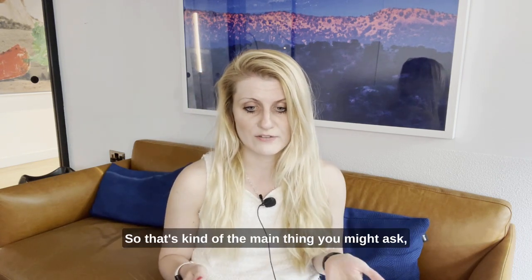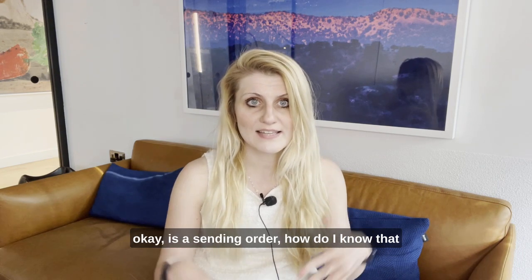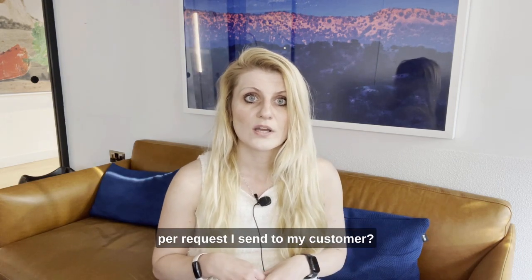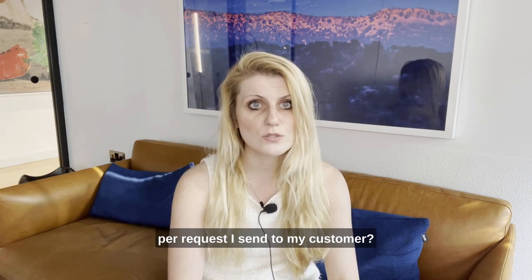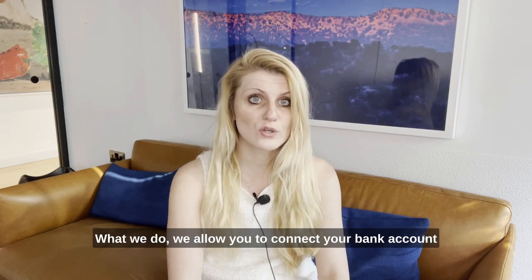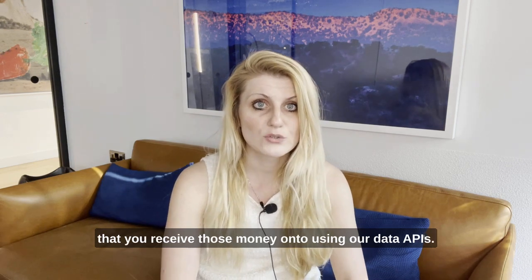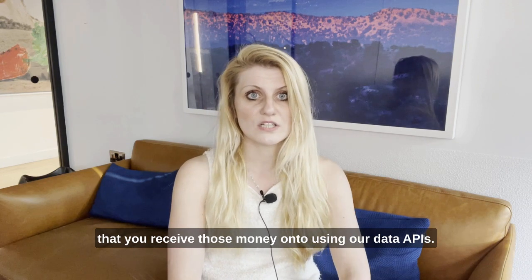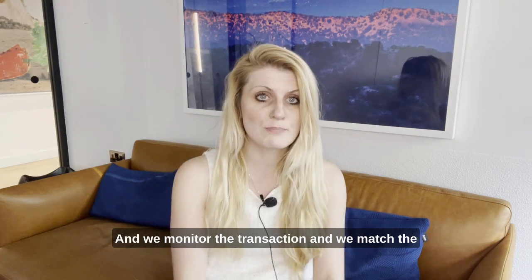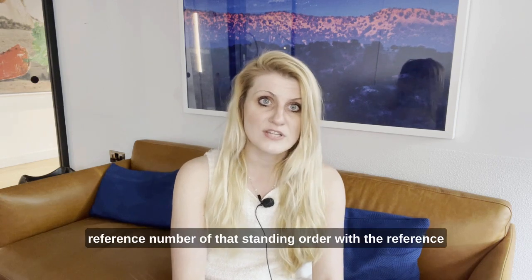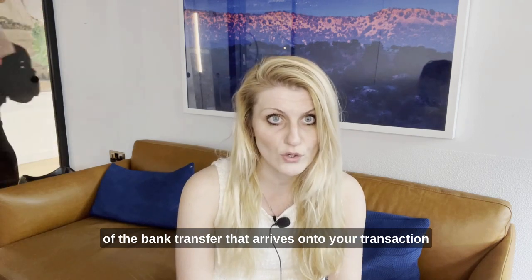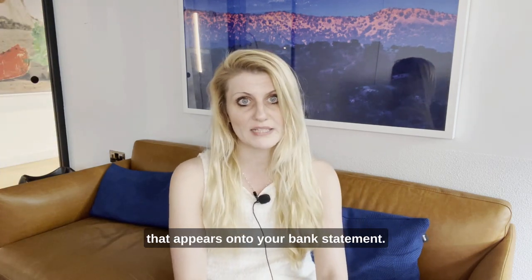So that's kind of the main thing. You might ask, okay, it's a standing order. How do I know that I will receive those payments on a regular basis as per the request I send to my customers? What we do is we allow you to connect the bank account that you receive those monies onto, using our data APIs, and we monitor the transactions and match the reference number of that standing order with the reference of the bank transfer that appears on your bank statement.